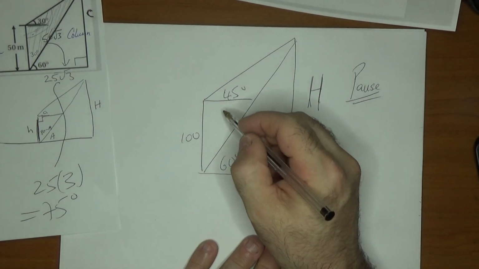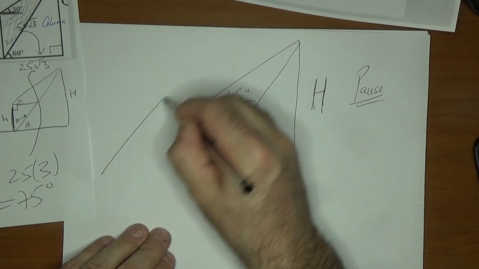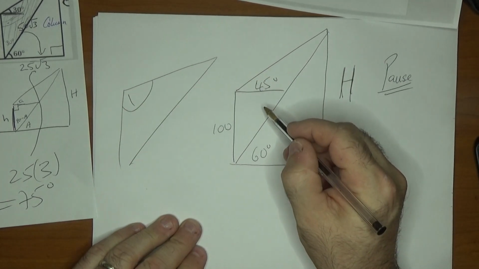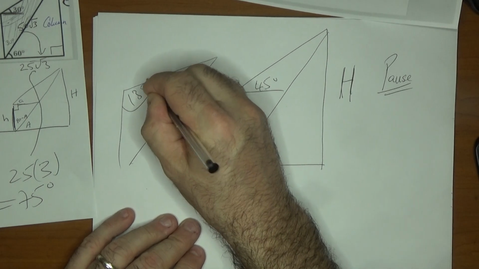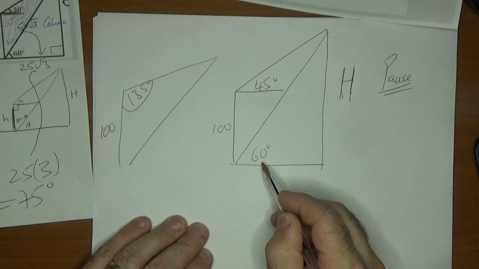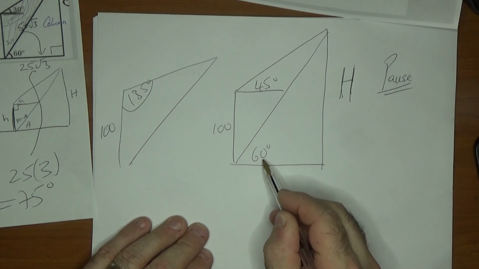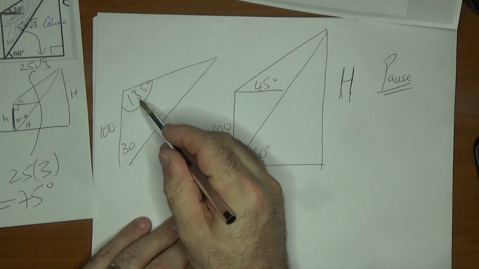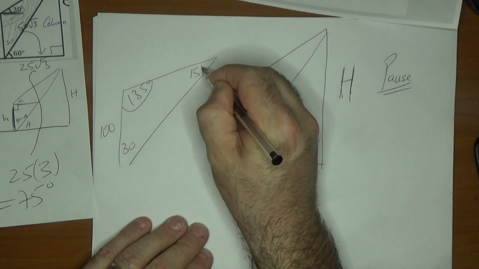Okay, knowing that that was 45 meant we could create this outer triangle with 135 degrees here. And we had 100 here, and if that was 60, this was 30, 165, making this simply 15 degrees if we need it.